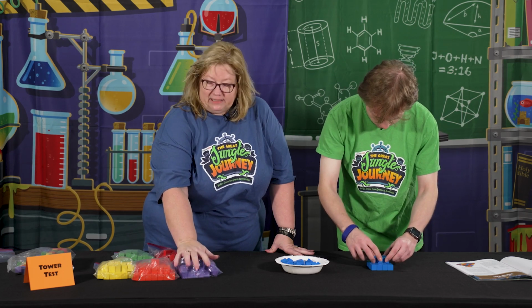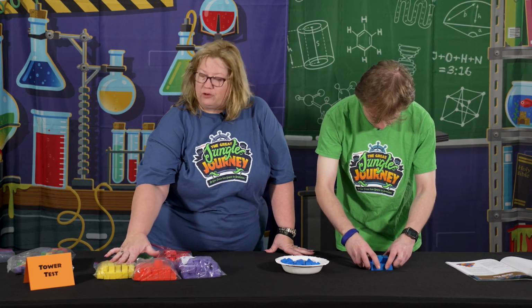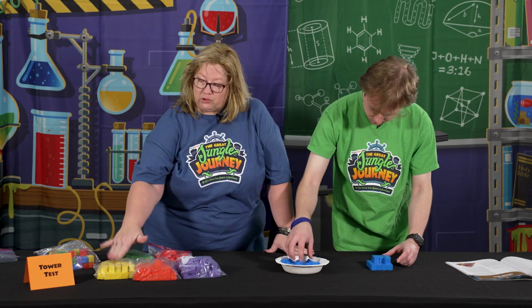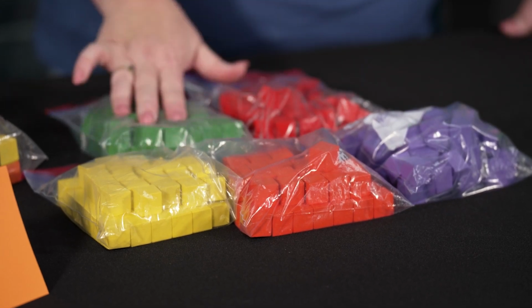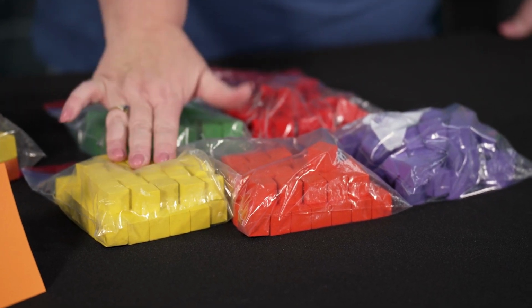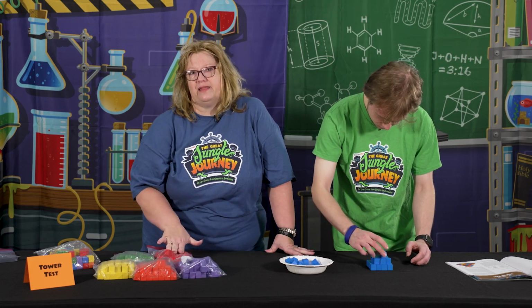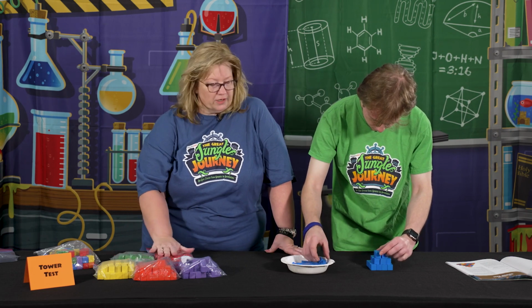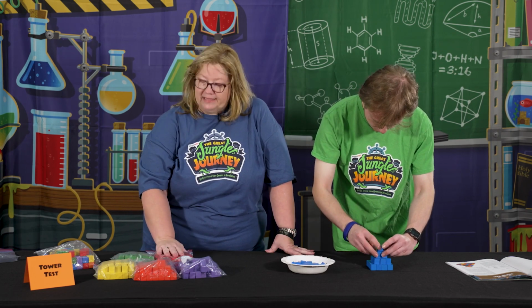What we did for this experiment was to sort out our blocks that we had bought that all came mixed colors. We sorted them out into separate colors so none of the kids had the same color as the person beside them, so that when the towers did fall, they knew which bricks were theirs, which blocks were theirs. So that is Tower Test.